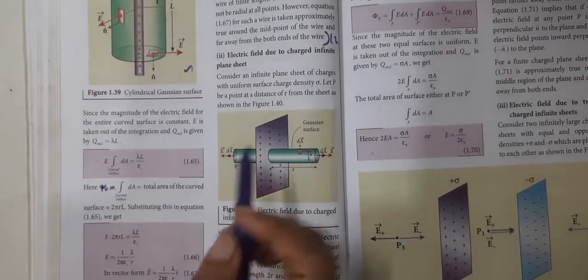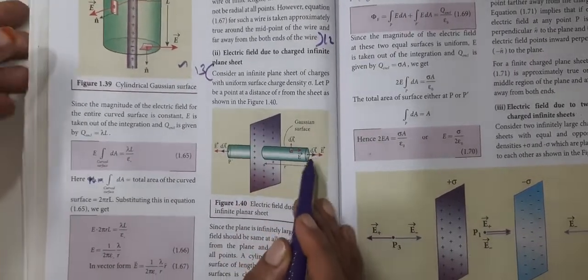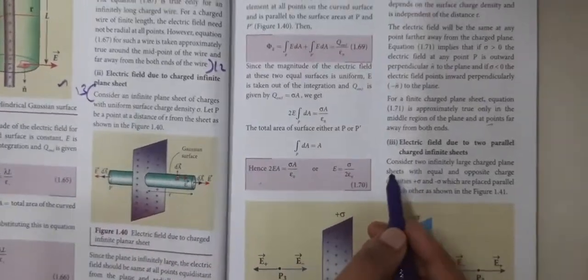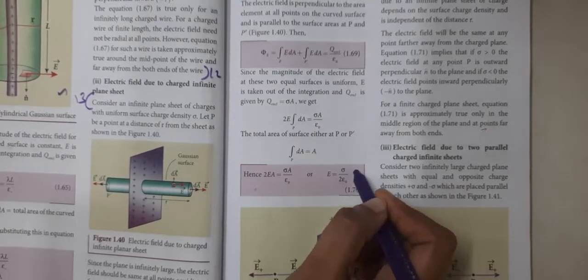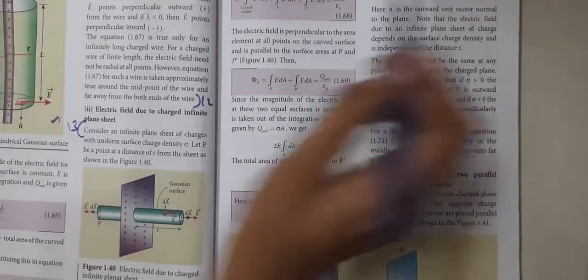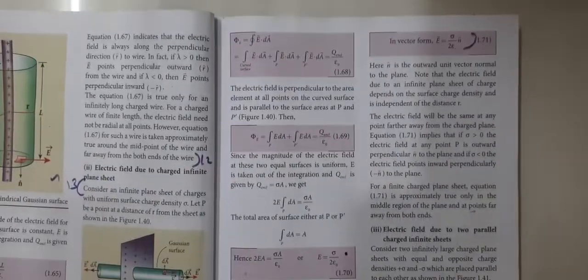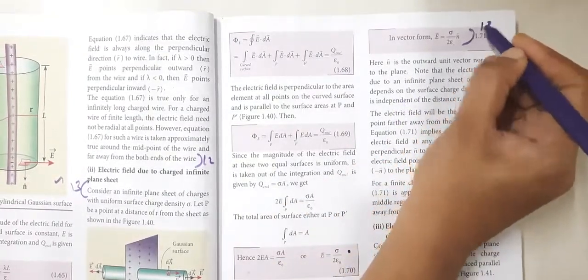Electric field due to an infinite plane sheet is question number 30. From here till sigma by 2 epsilon 0. In vector form, if you want, you can also write this. So, this is question number 30.